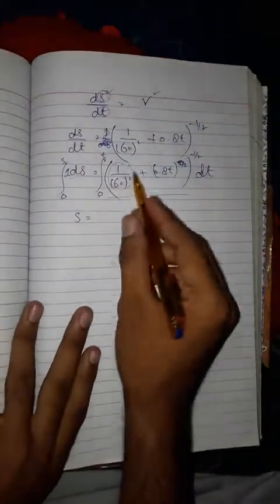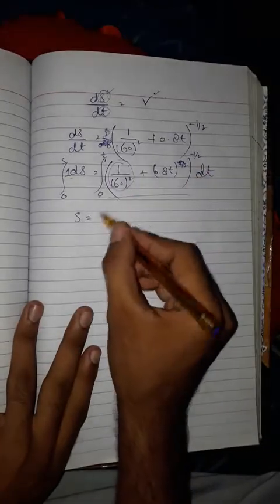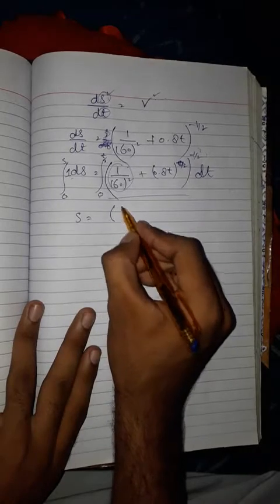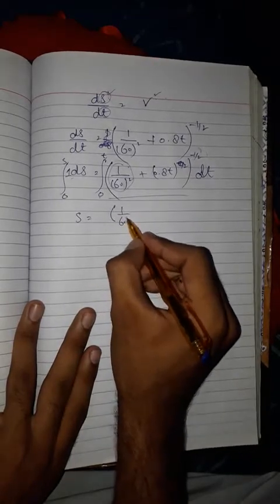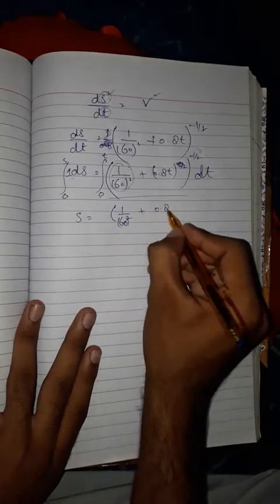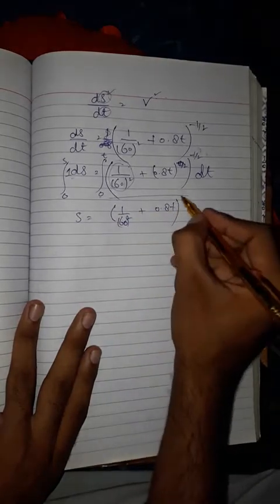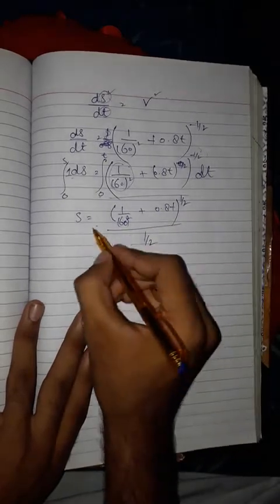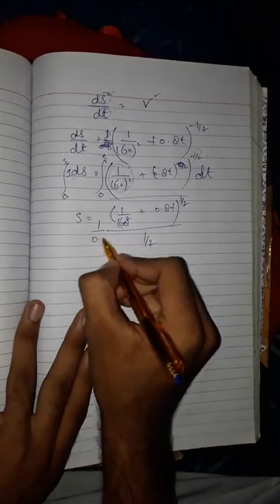So now the integration of this term will be, with the power increased, 1 upon 2 divided by the power term, here is 0.8.